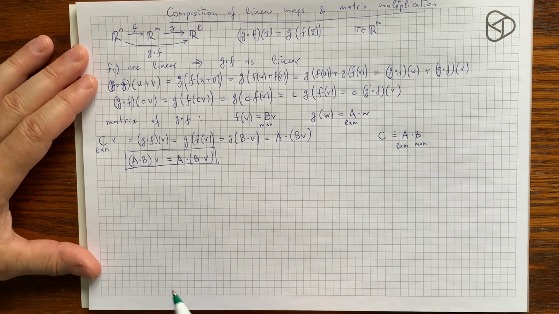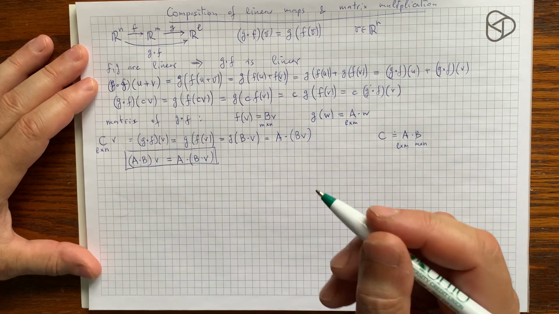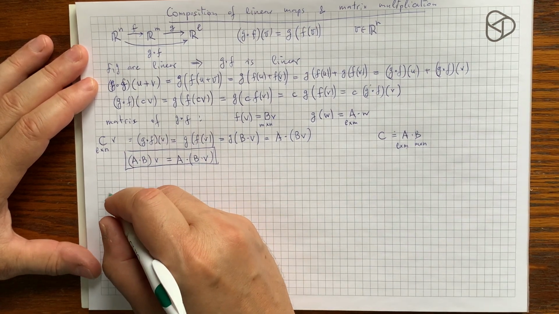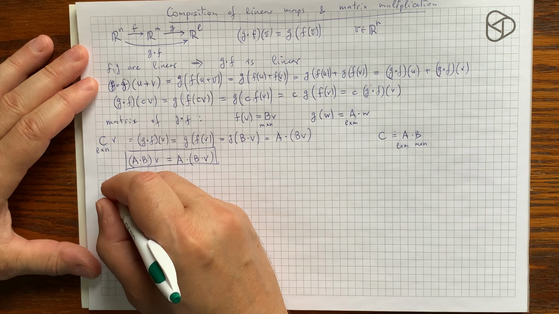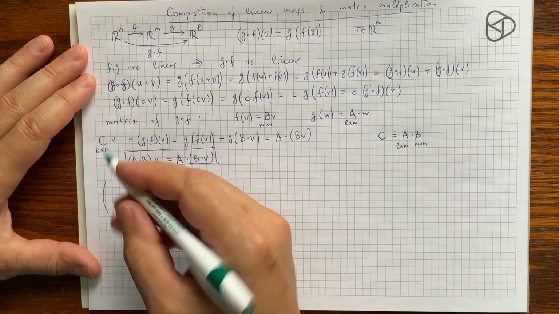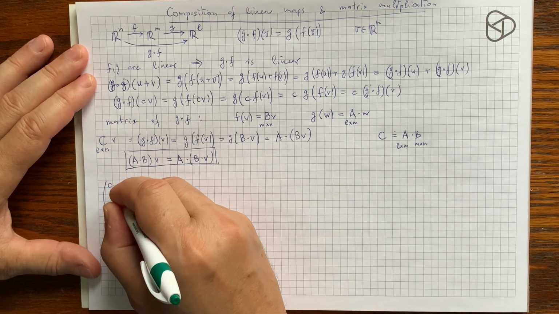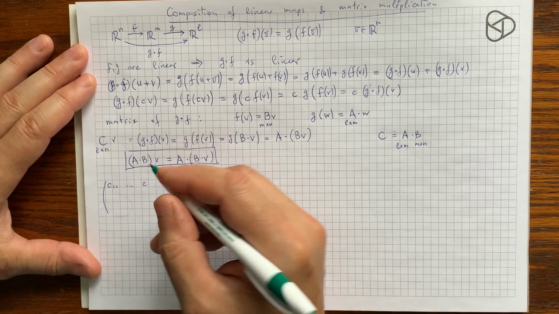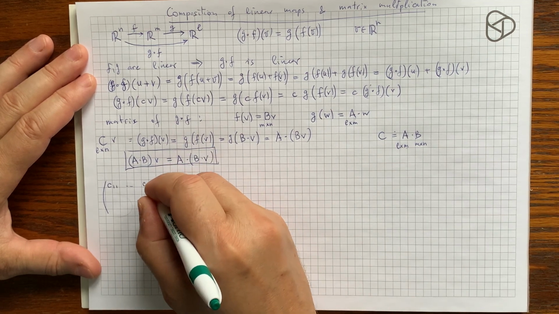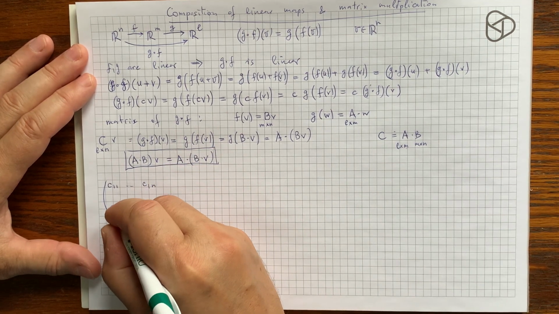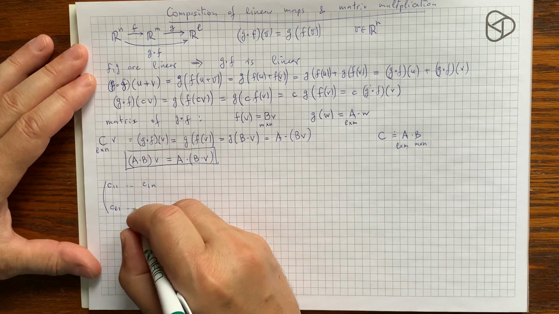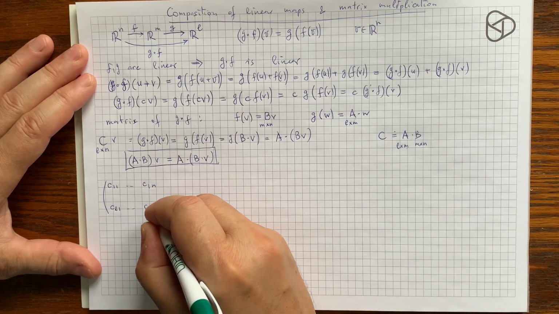Finally, let's compute this matrix C. So what is this matrix? Matrix C will have these dimensions, so let me just call its entries C with indices. We'll have L rows and n columns.